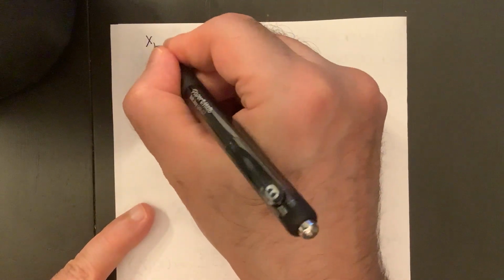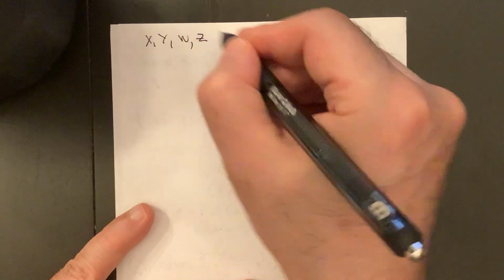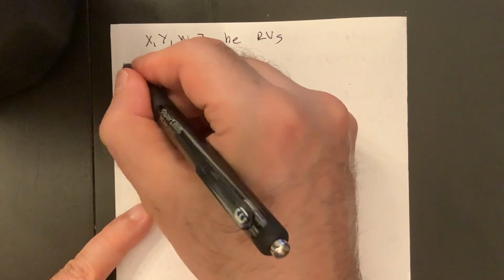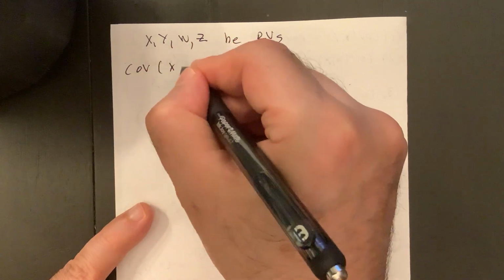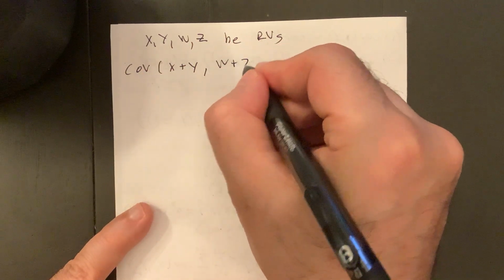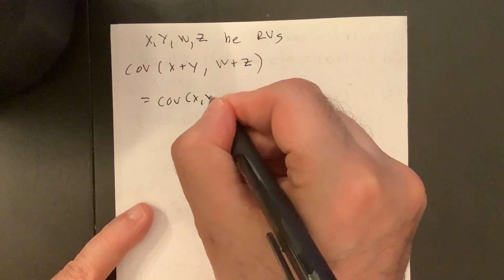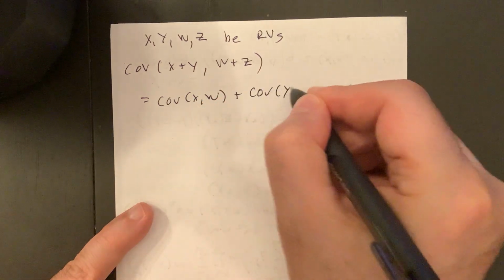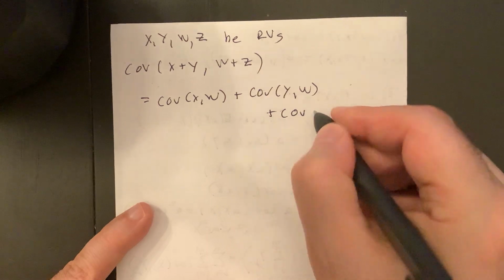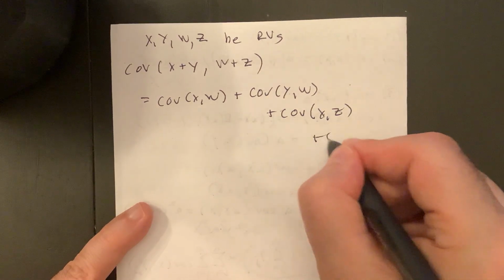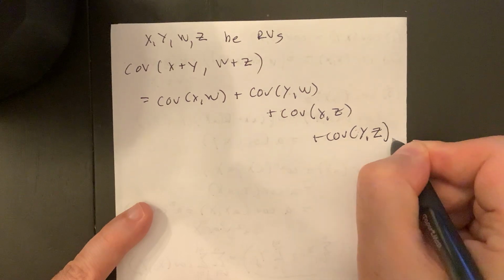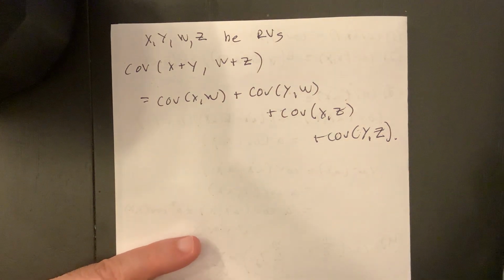For example, suppose we had 4 variables, let X, Y, W, and Z be our variables. Then covariance, remember covariance is only pairs, but I could have pairs like this where I add them, and then I know this is just equal to covariance of XW plus covariance YW plus covariance XZ plus covariance YZ from property 4. That's what it tells you.